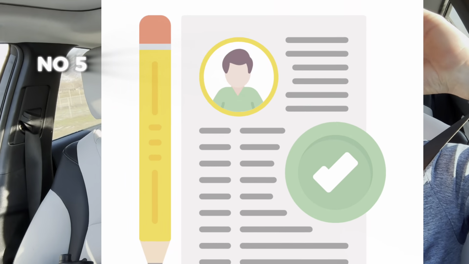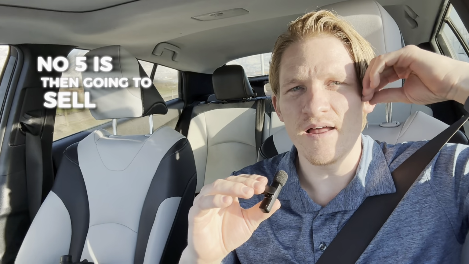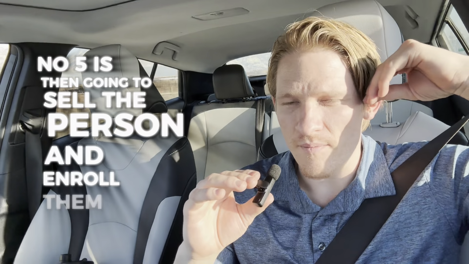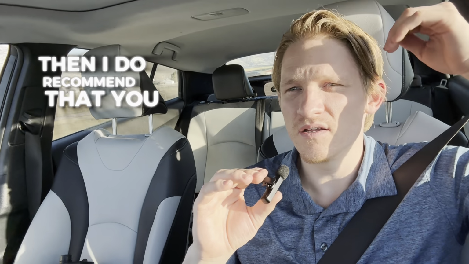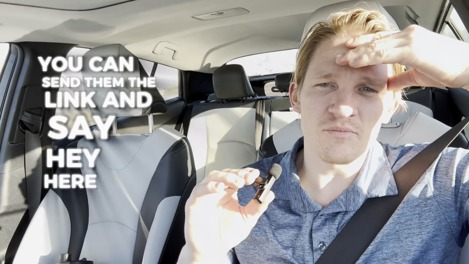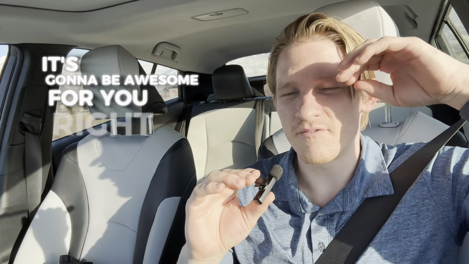So that's step number 4, the follow-up. Number 5 is then going to sell the person and enroll them. Now, if you are going to be selling a product, then I do recommend that you just send them the link. Usually in the lead magnet or in the funnel, you can send them the link and say, hey, here, purchase the product here. It's going to be great. It's going to be awesome for you, right?